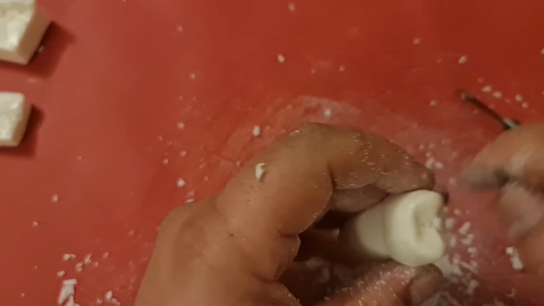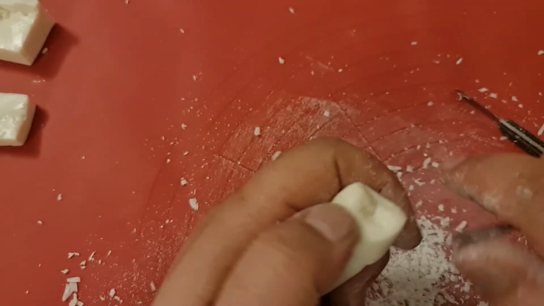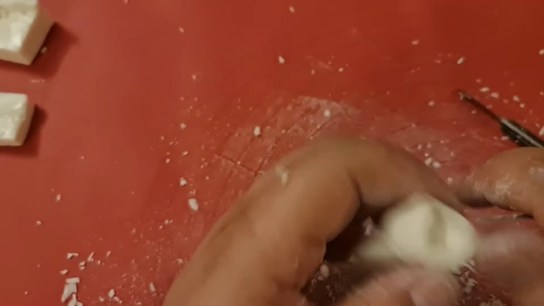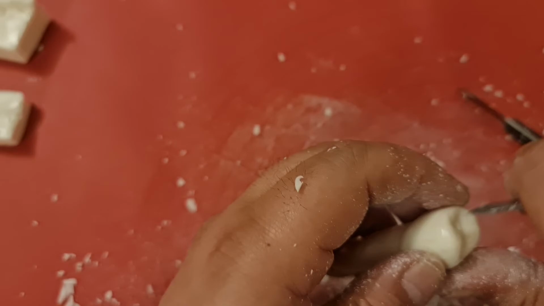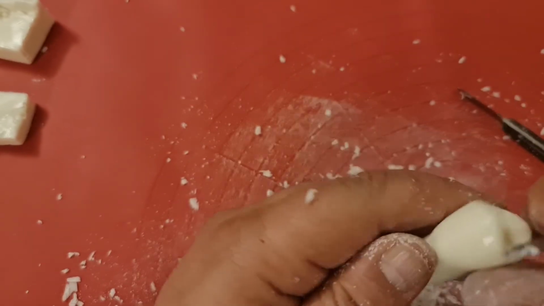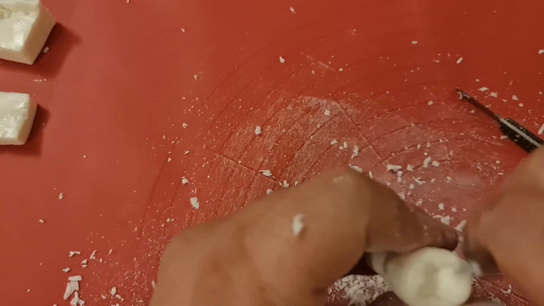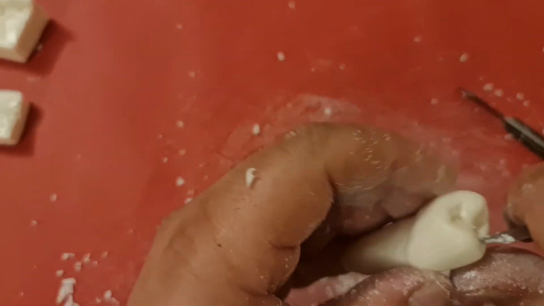There are not any grooves that extend beyond the marginal ridges. There was a groove on the mesial side of the maxillary first premolar, please remember that. But for the second premolar, there is not such a groove.